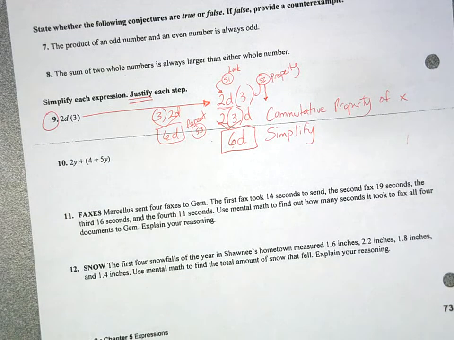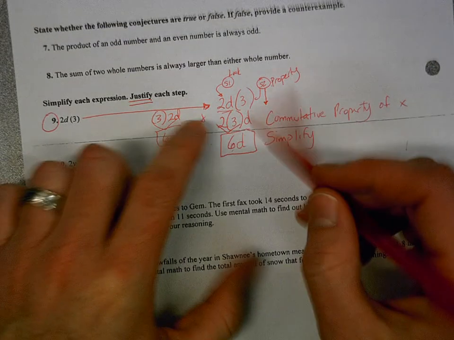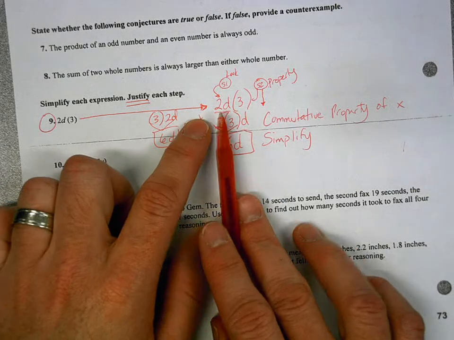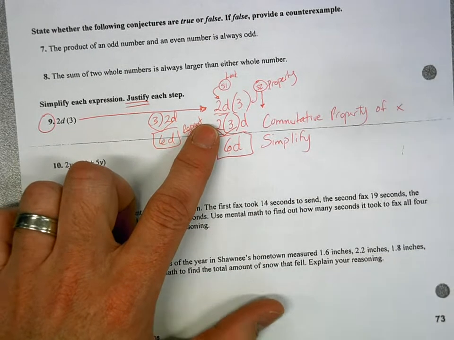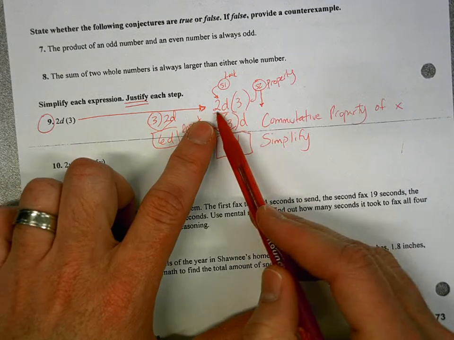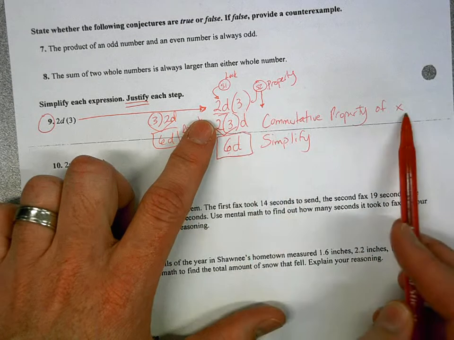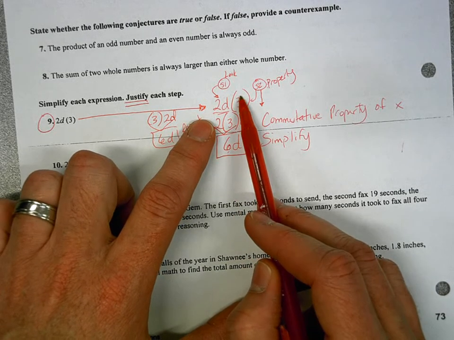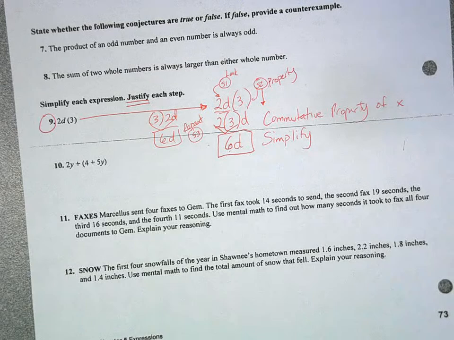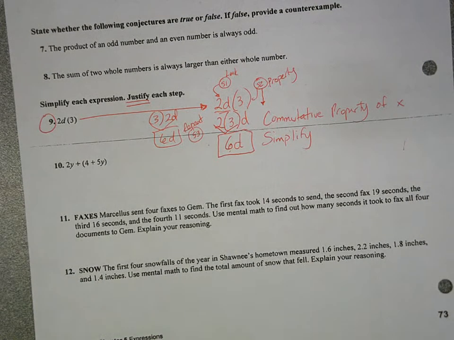Someone actually said, well, Mr. Wilkins, since it's all multiplication, and you said the associative property of multiplication says you can do it in whichever order you want, I used the associative property of multiplication and multiplied my 2 with my 3 first, and got 6D right off the bat. And I got my answer. And I said, that's perfect. That works too. So you see how you can use different properties to your advantage to simplify certain expressions. Okay, so any of those would work.